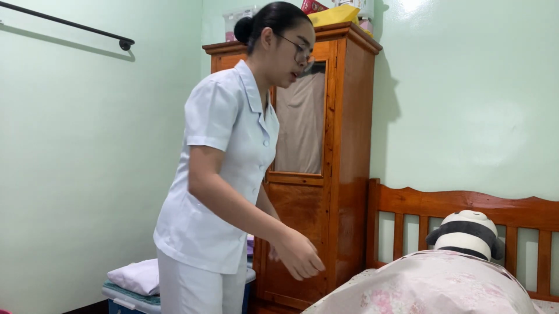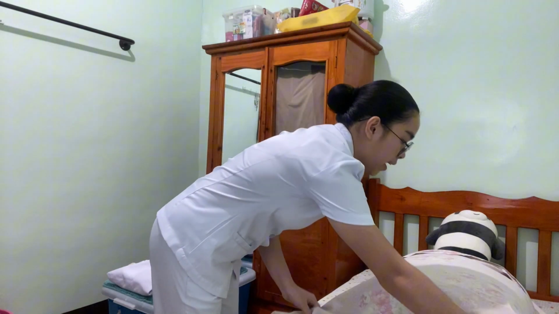Okay. Now, I will drape the patient, exposing only the area to be used. So this is done to avoid the patient from getting embarrassed and having chills, which causes tension and which may interfere with the easy insertion of the catheter. So, ma'am, I will expose your genital area.